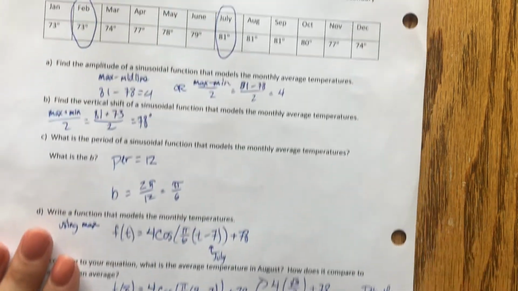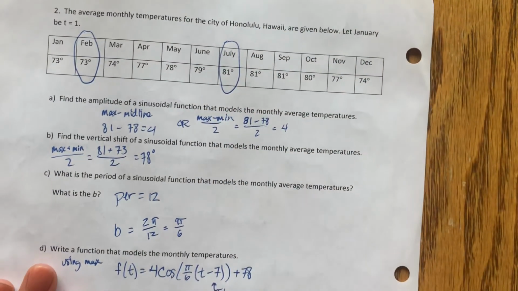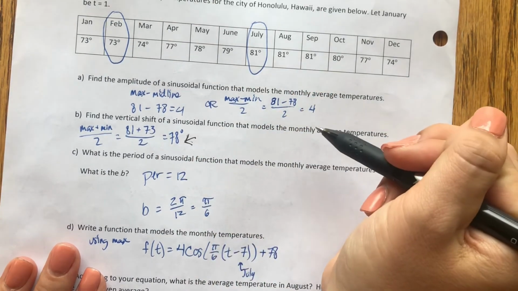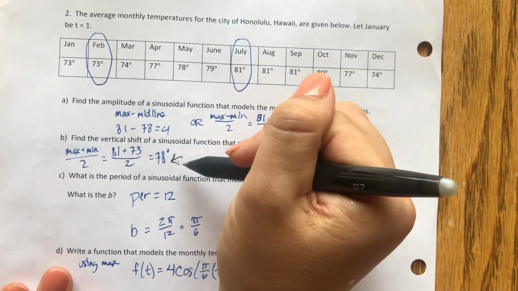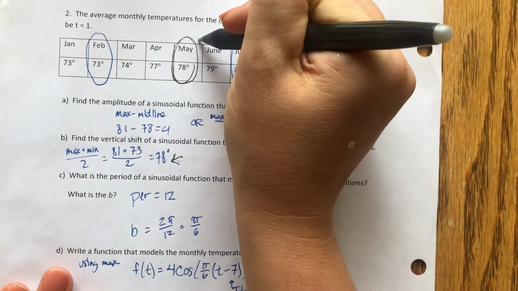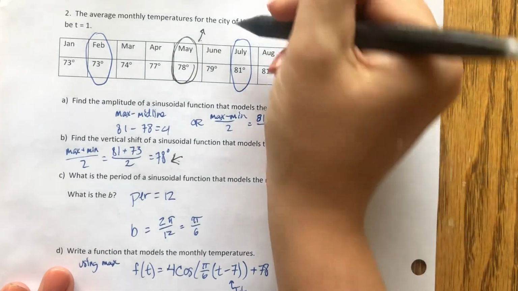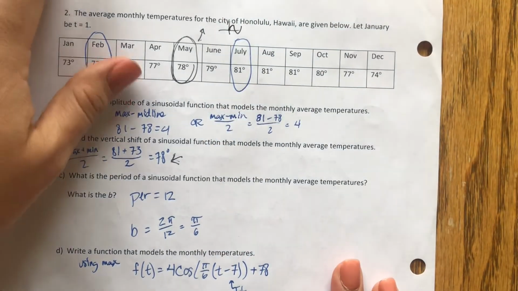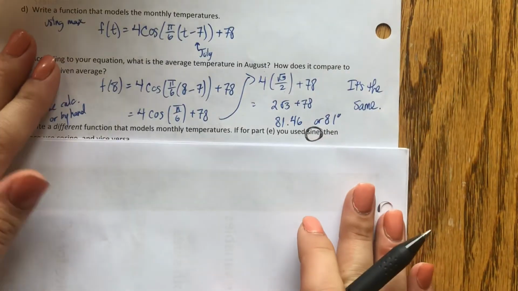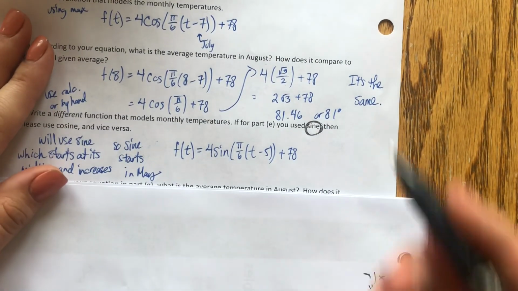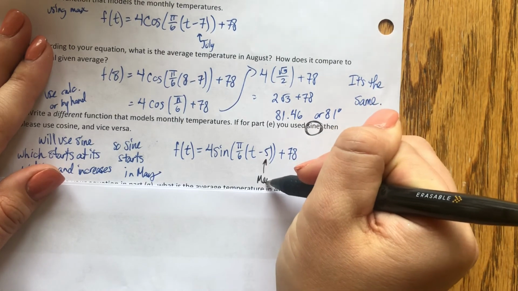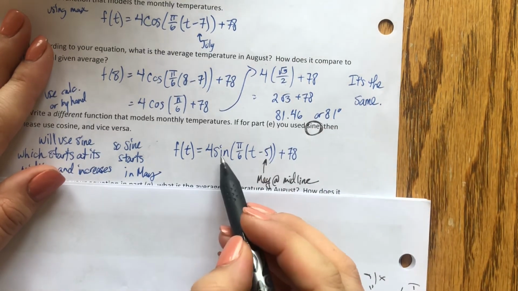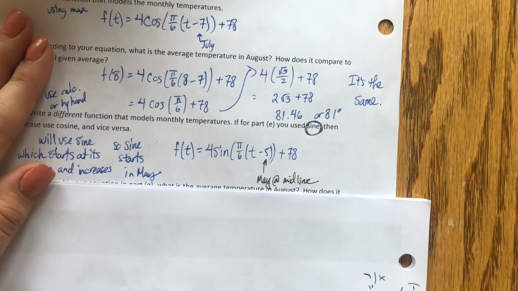Okay, let's go over this. There's actually 2 possibilities, but so if I use sine, I'm going to use my midline here, okay? Sine, because why? Because sine starts at its midline. Okay, so the midline is in May, and then it goes up from May just like sine does, because sine actually starts at its midline and goes up, right? So 78 to 79 to 81 is going up. So here we go. So my model, I'm going to use 5, because this is May at midline. And then I use sine, and I made it positive because it's going up.